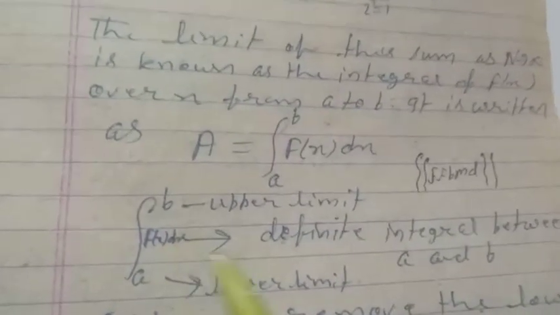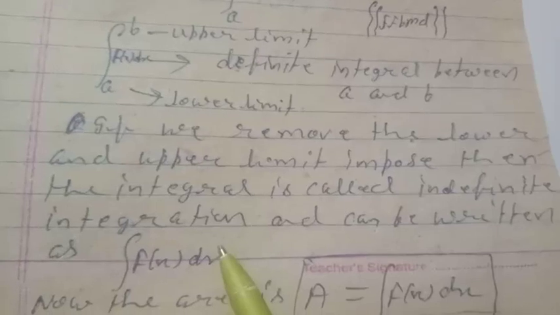It is written as A equals integration a to b Fx dx, where b is the upper limit, a is the lower limit, and this is the definite integral between a and b. If we remove the lower and upper limits, the integral is called indefinite integration and can be written as integration Fx dx. Now the area is A equals integration Fx dx.